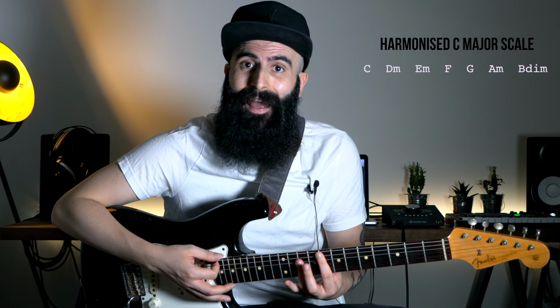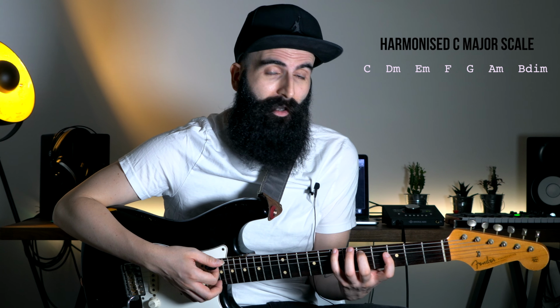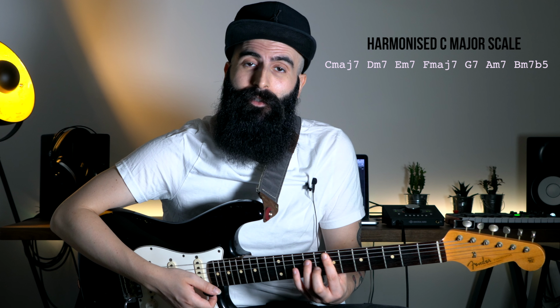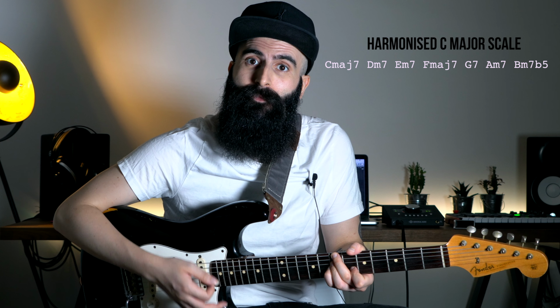Let's go over a few examples, because I would really like to talk about the theory and then show you examples from real songs. So let's take the 7 chords that you get when you harmonize the C major scale. You go over C major first degree, then D minor second degree, E minor third, F major fourth, G major fifth, A minor sixth, and then you also have a B diminished on the 7th degree. If you extend this to the 7th chords, instead of the triads, you go over C major 7, D minor 7, E minor 7, F major 7, G7, A minor 7, and the B becomes minor 7 flat 5, or half diminished.